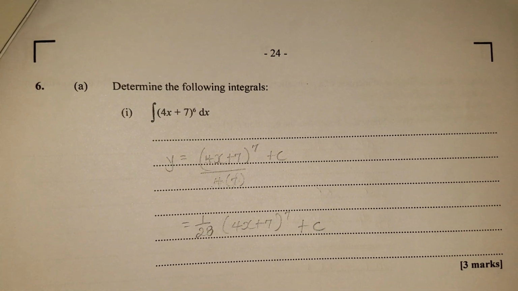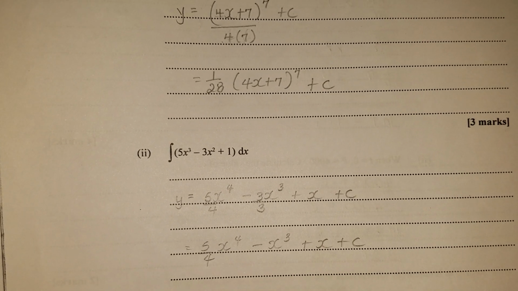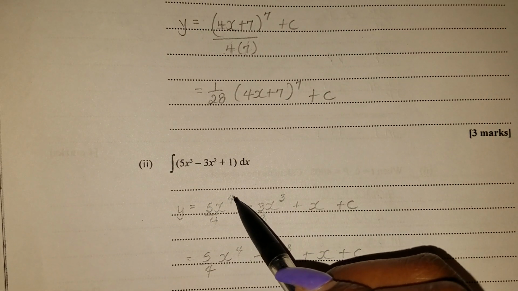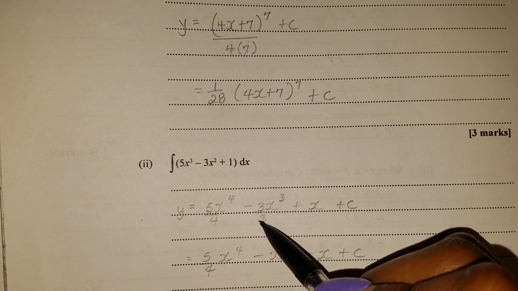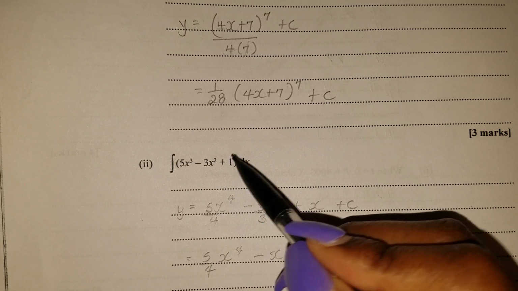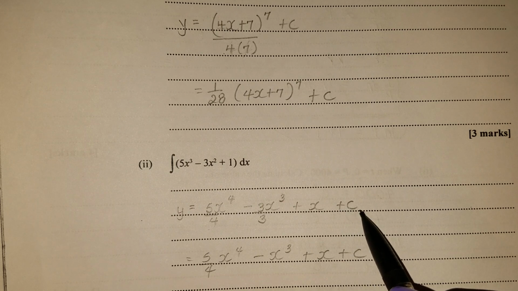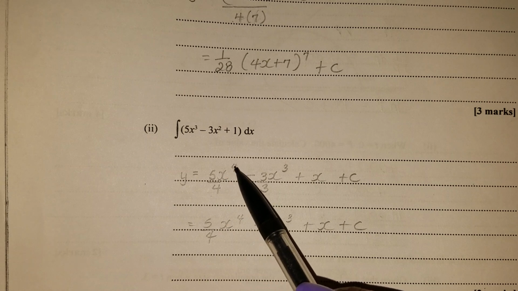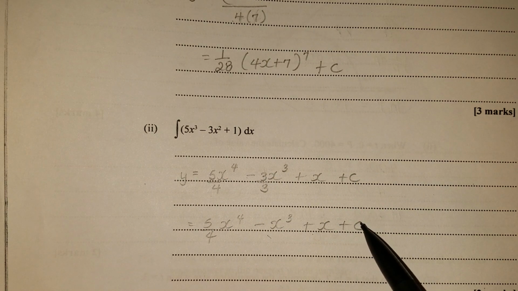Either one is accepted. In this question, simple integration. The rule for integration is add 1 to the power and divide by that answer. So when I add 1 to the 3, I get 4, I divide by 4. When I add 1 to this 2, I get 3, I divide by 3. And if I integrate 1, I'll simply get x. This is an indefinite integral, so I put plus c at the end. Simplified, my answer is 5 over 4 x to the 4 minus x cubed plus x plus c.